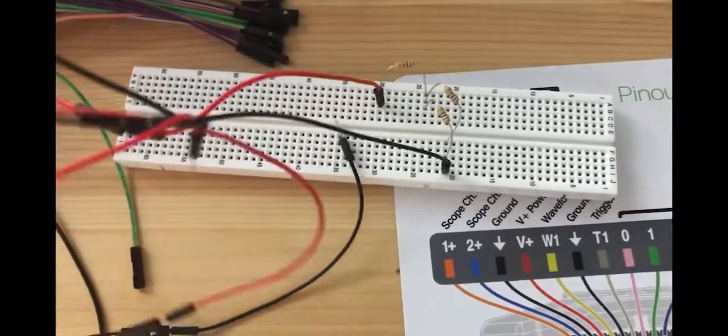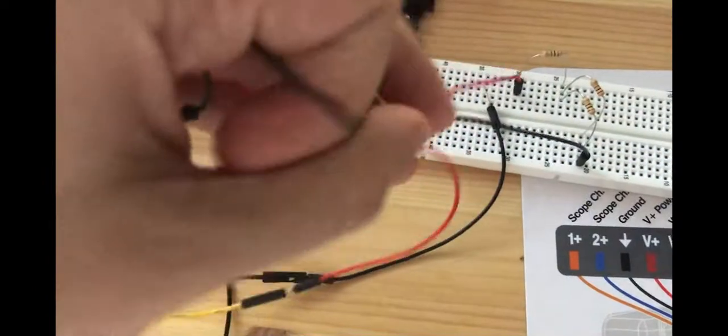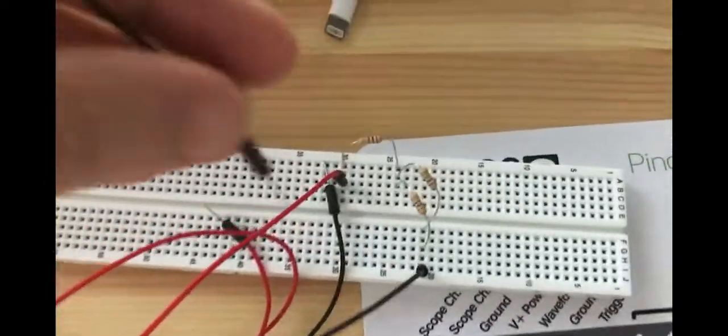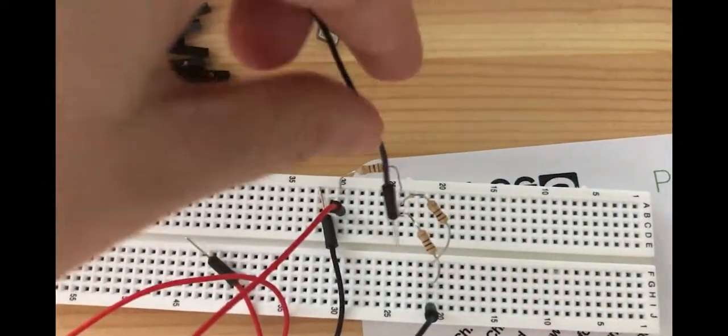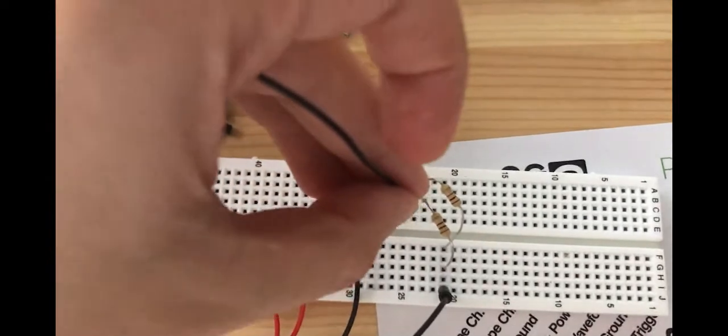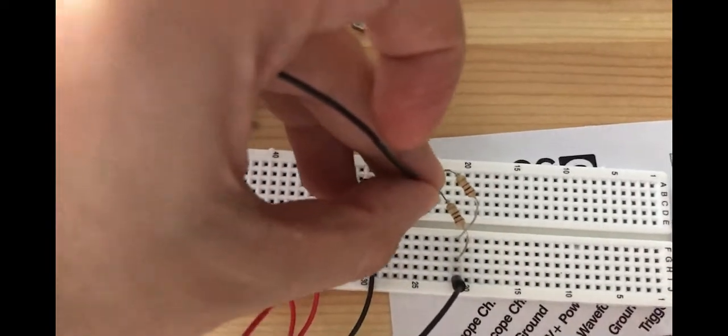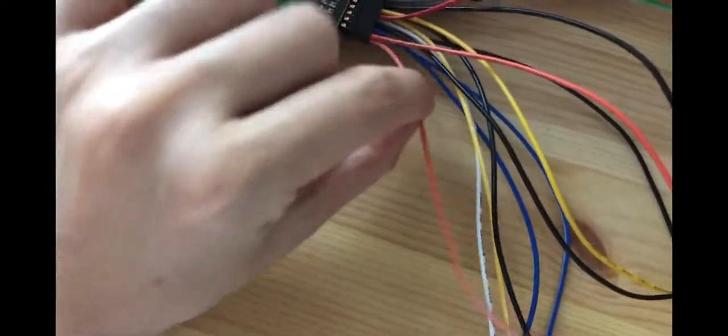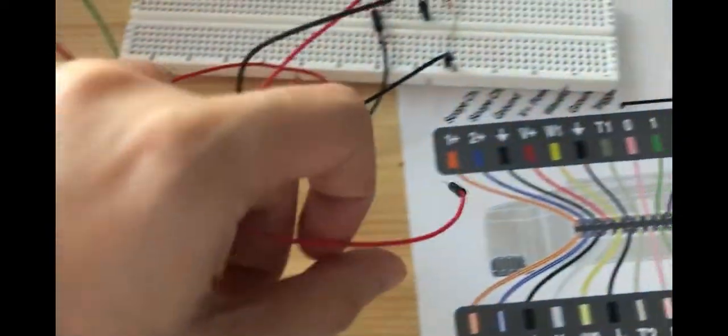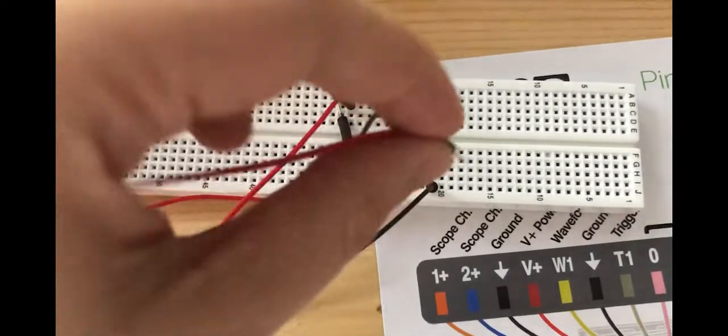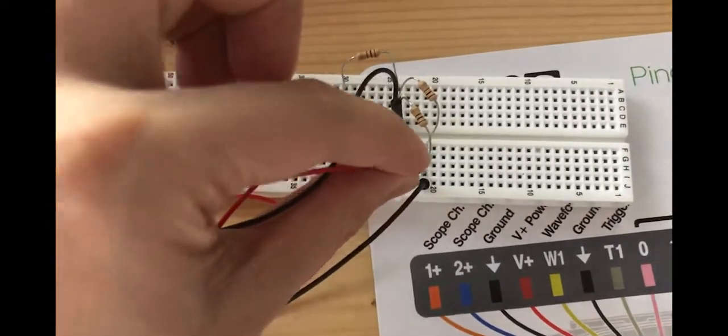Okay, the positive goes to this node that I want to measure the voltage of, and the negative is this one, which goes here.